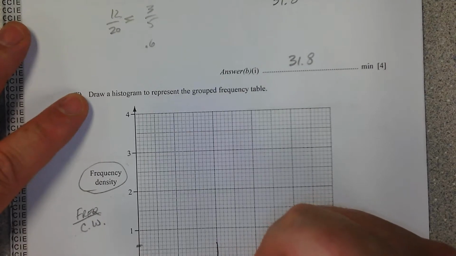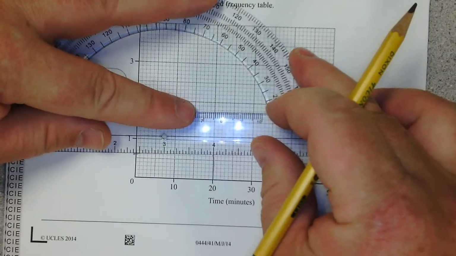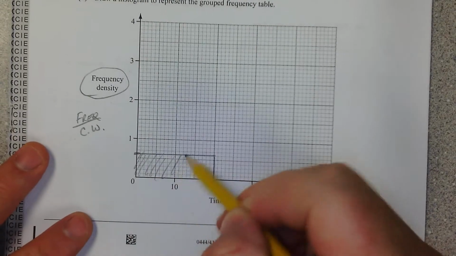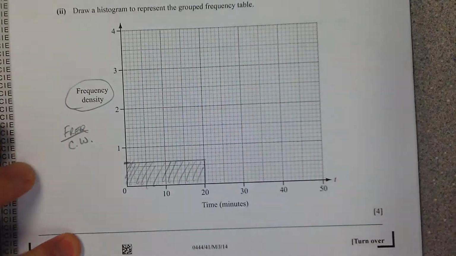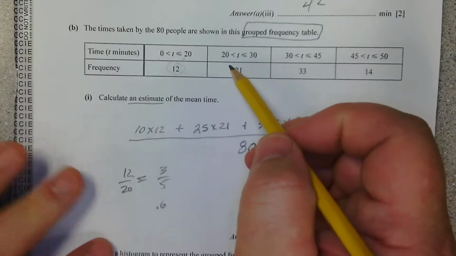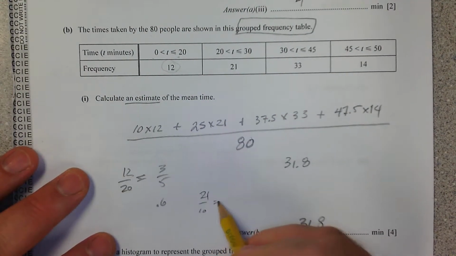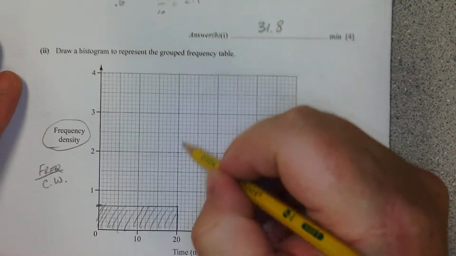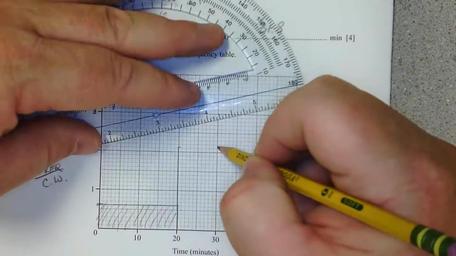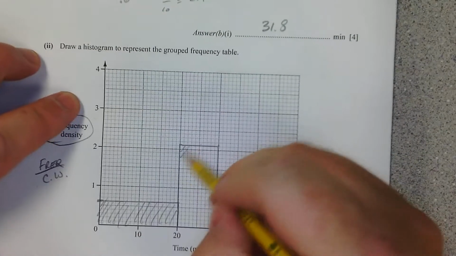So 0.6 is right here. Frequency density from 0 to 20 is 0.6. We could shade that in if we wanted. We don't really have to, but because I'm drawing in pencil, it's kind of hard to see. All right, now next one, from 20 to 30. That's a class width of 10. So 21 divided by 10 is 2.1. So that's going to be right here. Let's go ahead and use our ruler. 2.1 from 20 to 30. There we go.